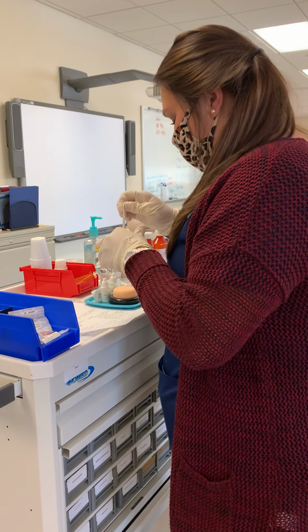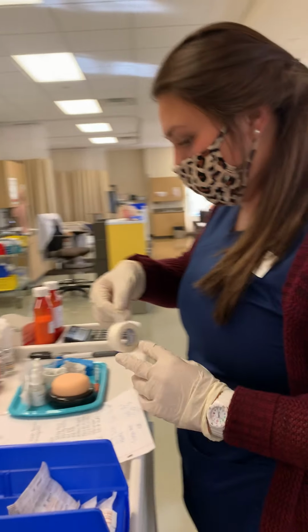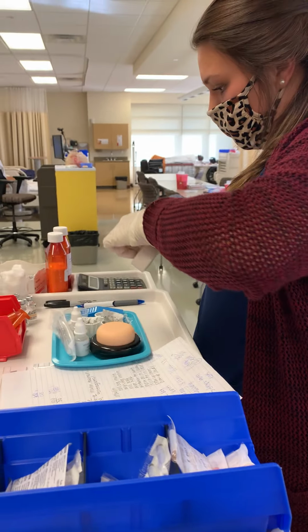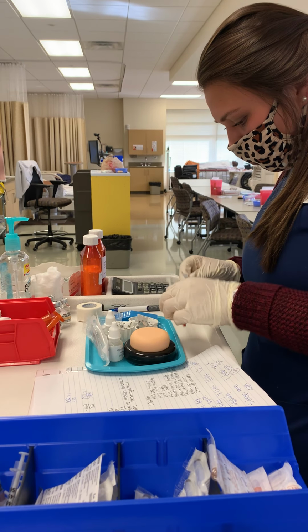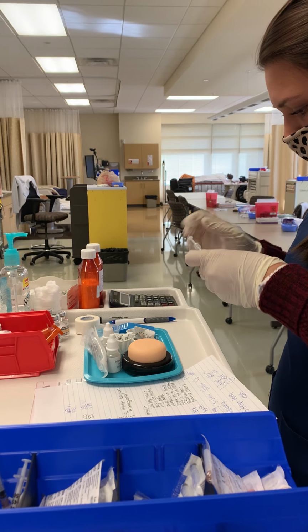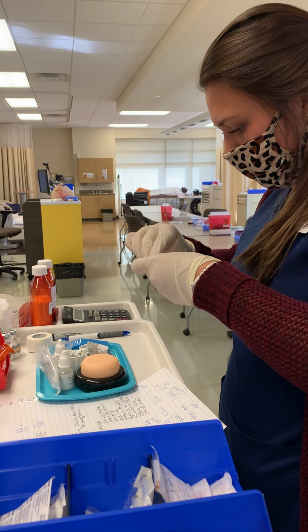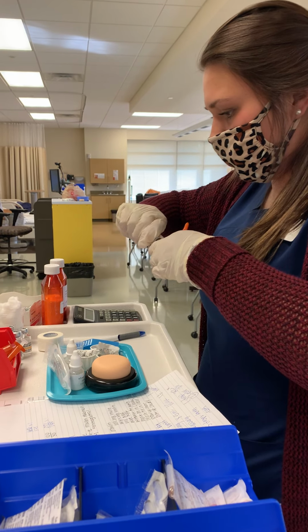I'm going to label my injections. One's insulin, and all right, this is my insulin.